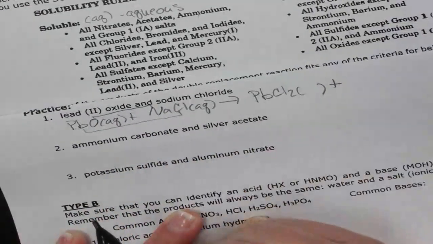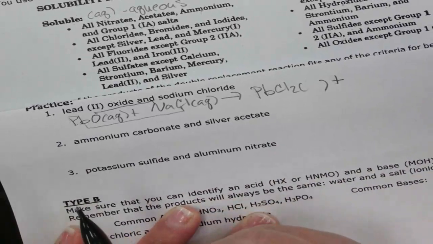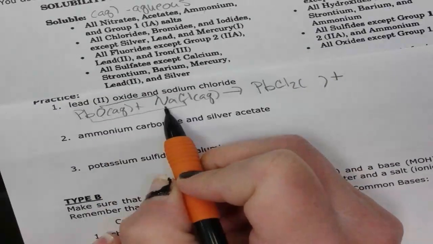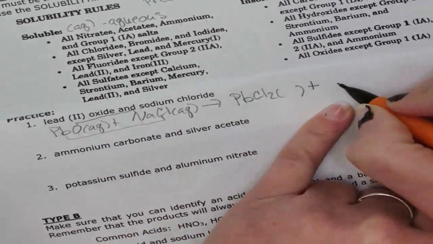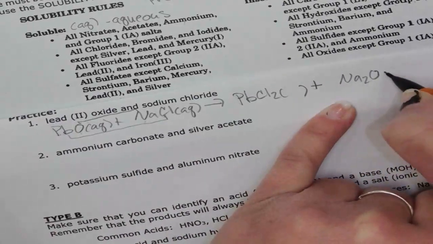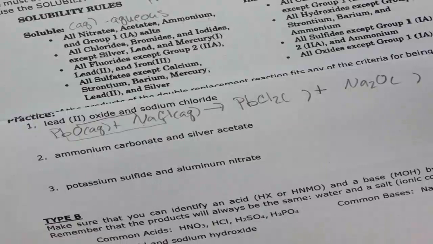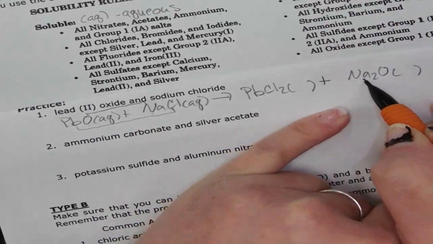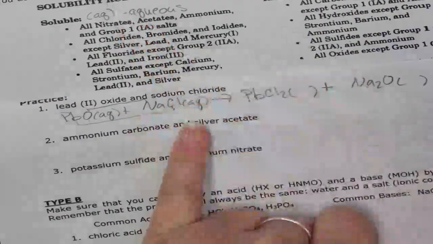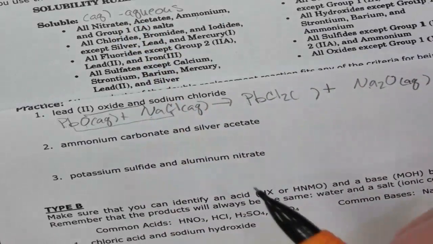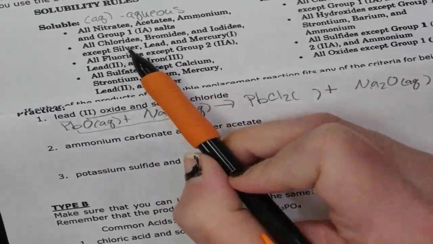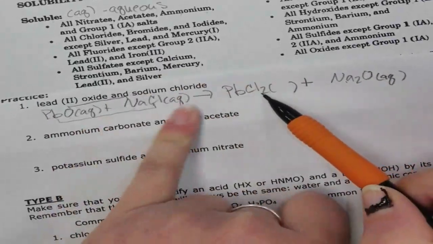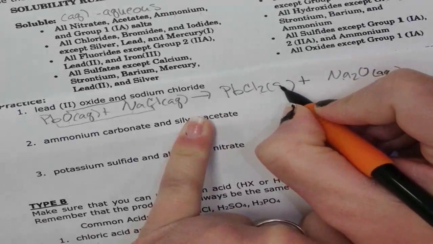The inside come together. Now remember, when we write an ionic compound, the cation goes first. So we're not going to write oxygen and then sodium. We're going to write sodium first. And we have to determine our state of matter. So group 1A is always soluble. So that is going to be aqueous. Chlorides are soluble except silver, lead, and mercury 1. So this lead 2 chloride is going to be a solid.